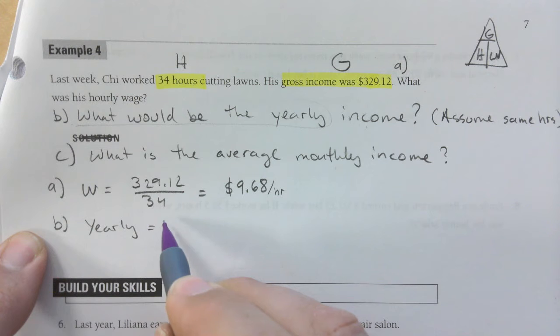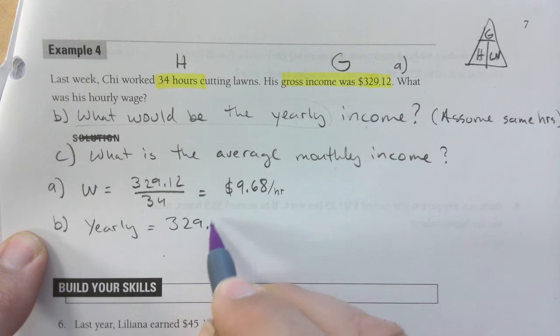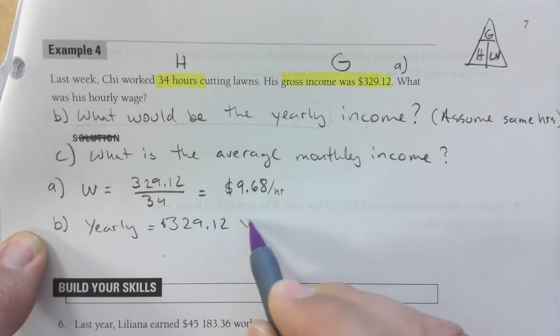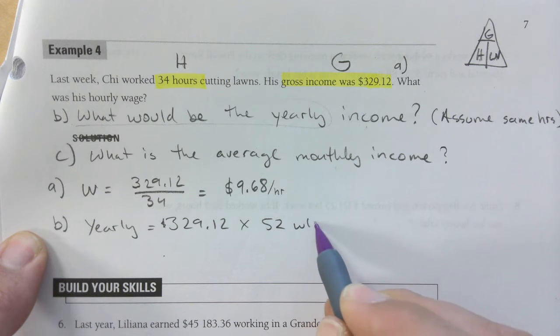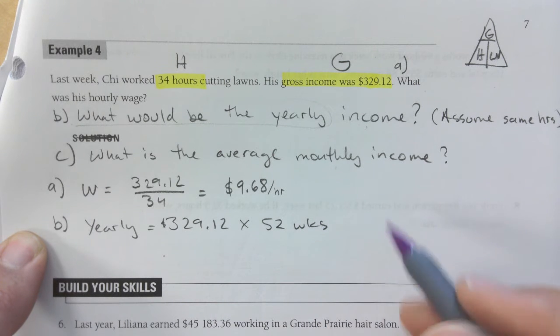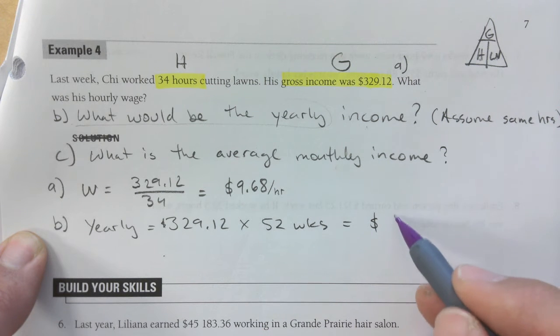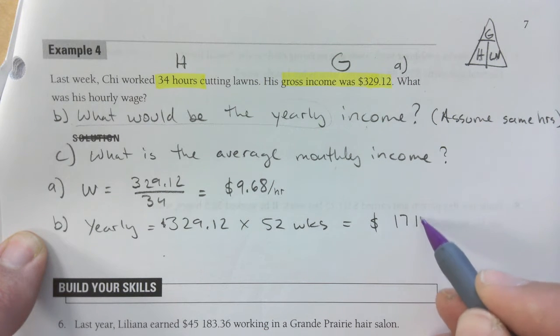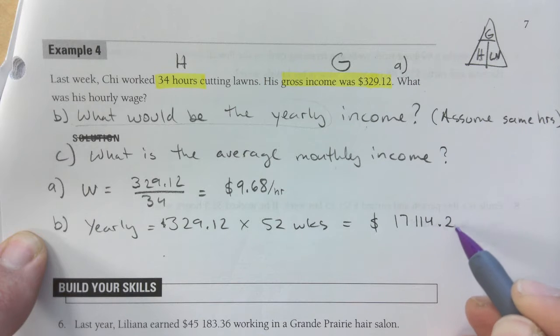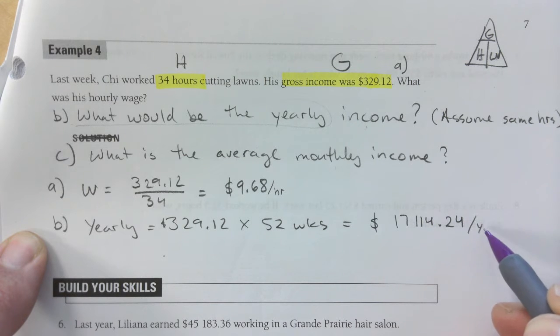Yearly is going to be 329.12 times 52 weeks. So that's 17,114.24 a year.